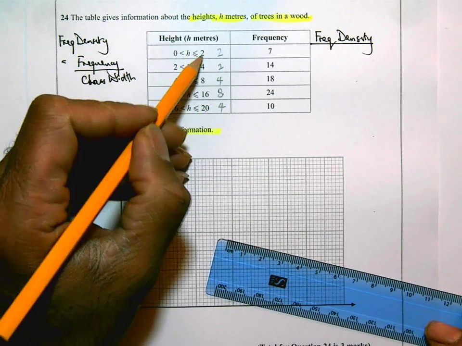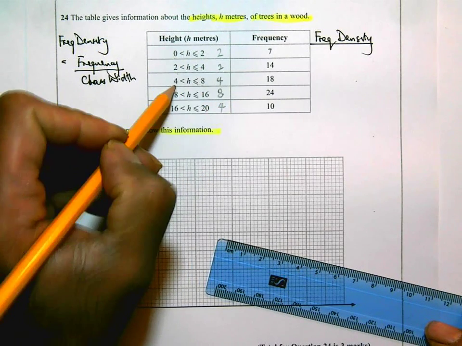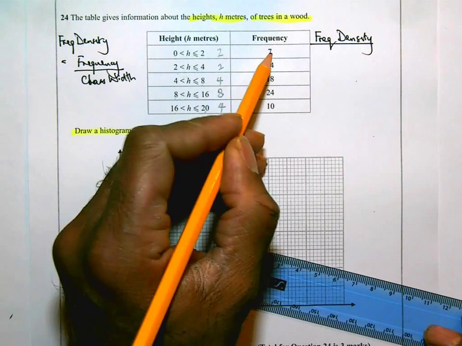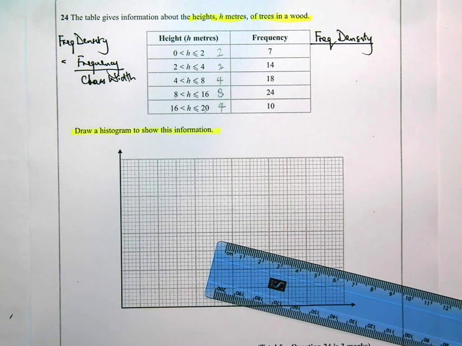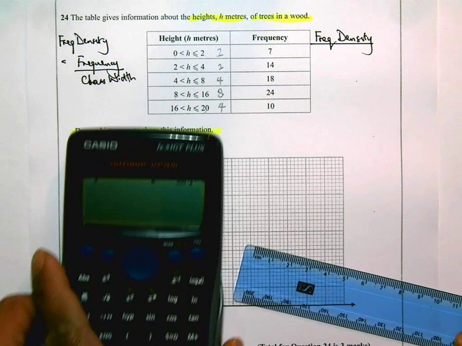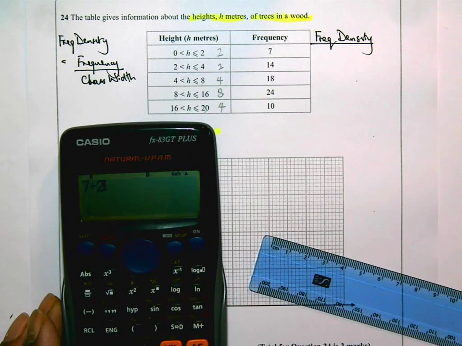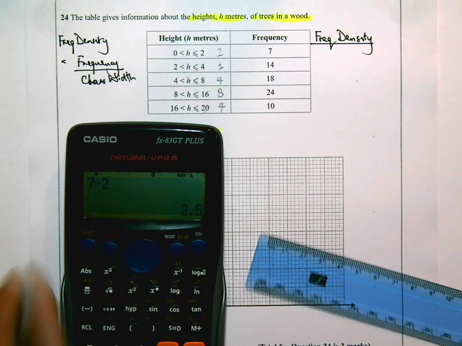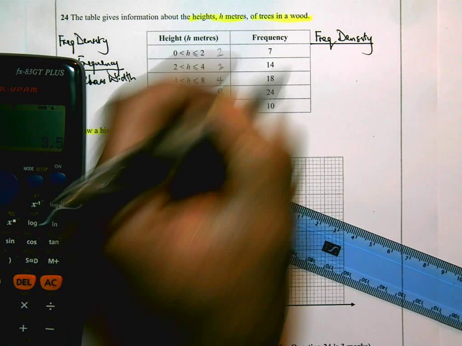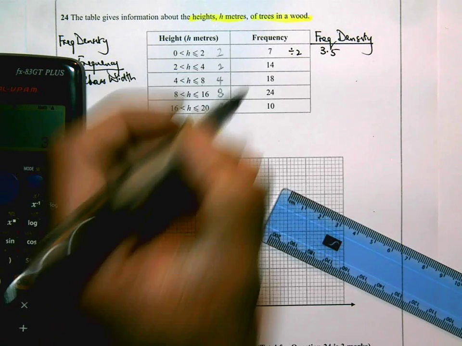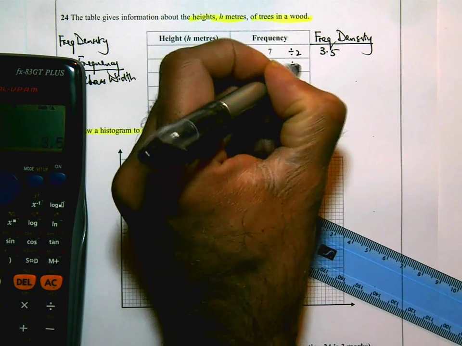Now let's just check this again. Yep, so all of those are correct. Frequency density is frequency divided by class width. So I'm going to use my calculator to make sure that I don't make any errors whatsoever doing this. So for the first one, I'm going to do 7 divided by 2 equals 3.5. I'm actually going to write these in here. I'm going to do that divided by 2, and that's 3.5. I'm going to do 14 divided by 2, and I don't need a calculator, that's just 7.